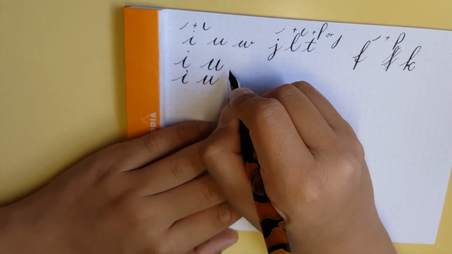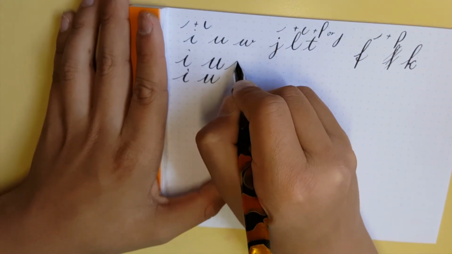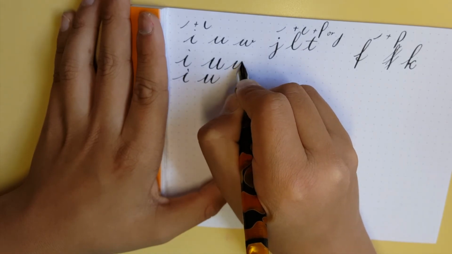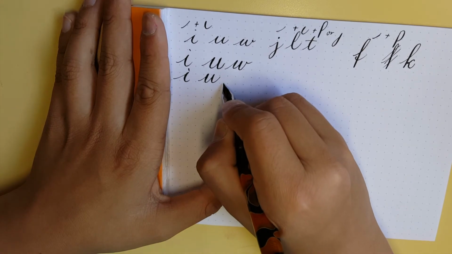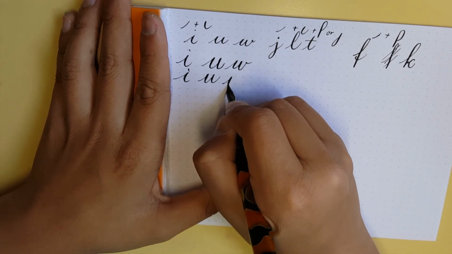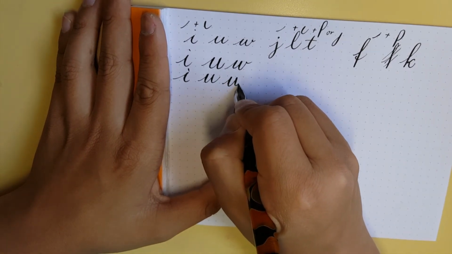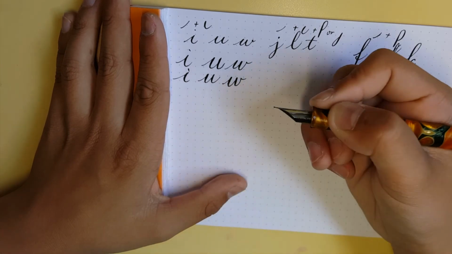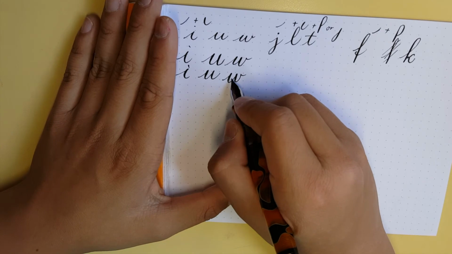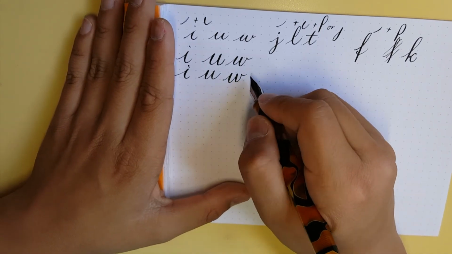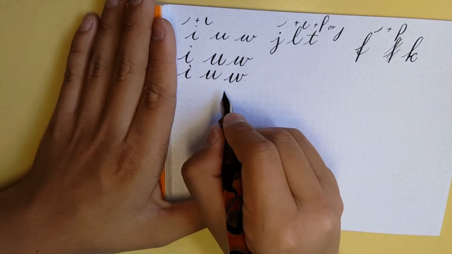So this time for the W, we have that. One more time. With the W, you have to pay attention to the gap between these, and you have to try and make it even, which I evidently didn't.